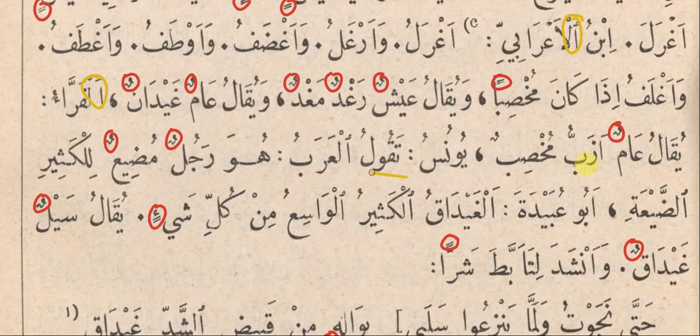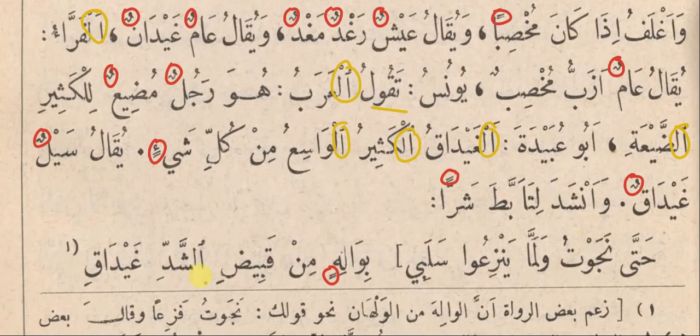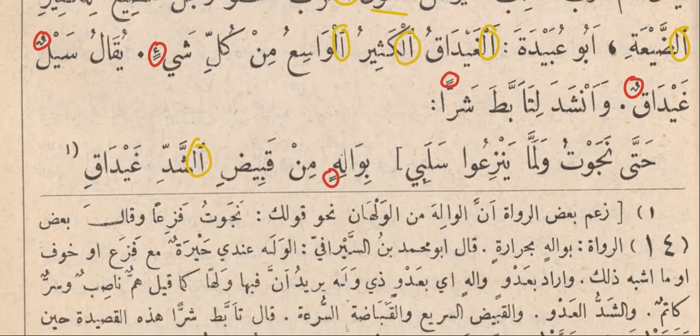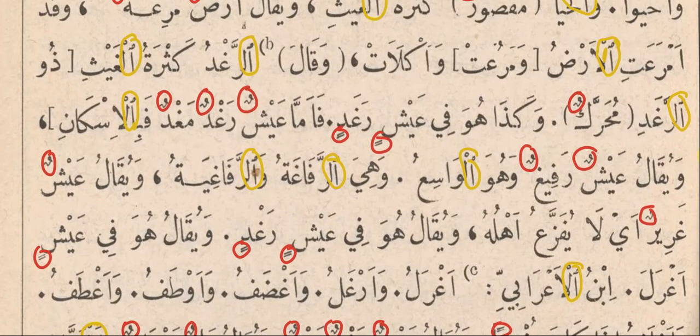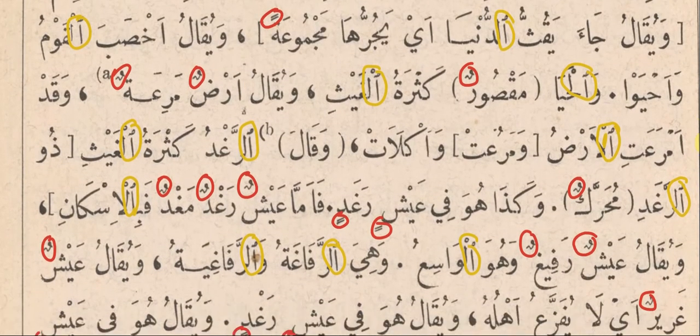This is another al here. Another al there. Al here. Another one here. Another one here. Another one there. Another one here. So the side text I will leave. We just do the main text here. It has most of the diacritics.